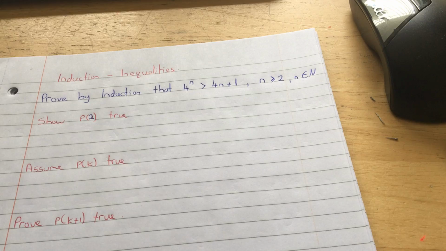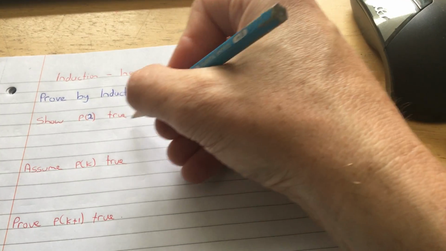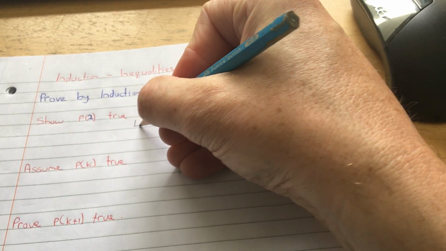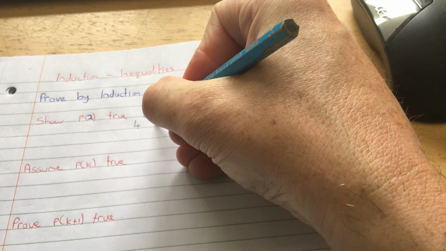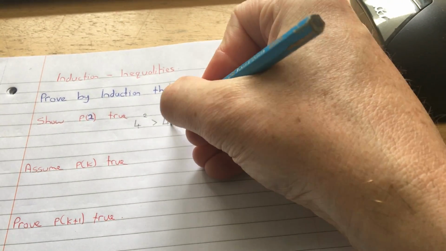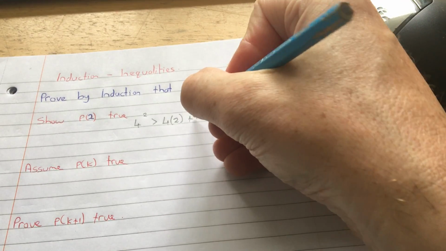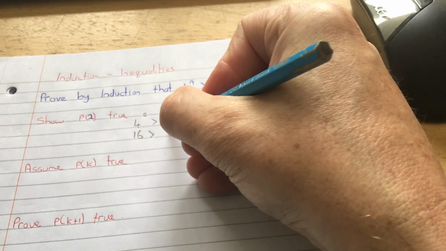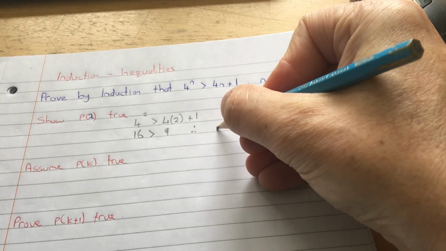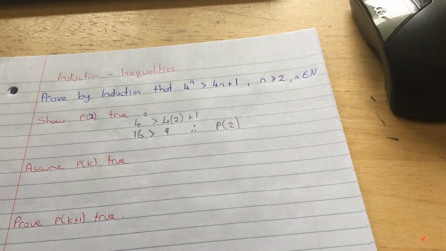So we have to show that 4 squared is greater than 4 times 2 plus 1. 16 is greater than 9. Therefore, the proposition is true for 2.